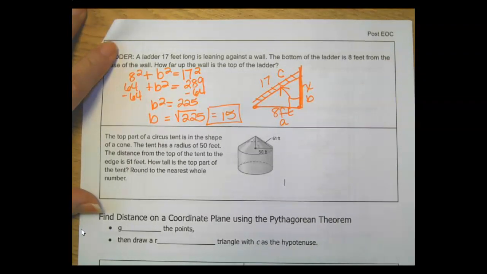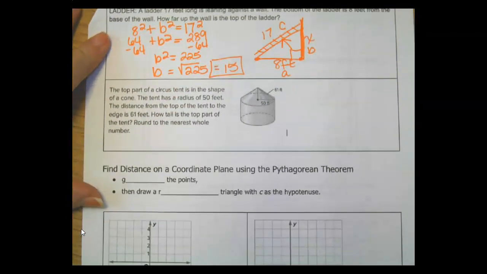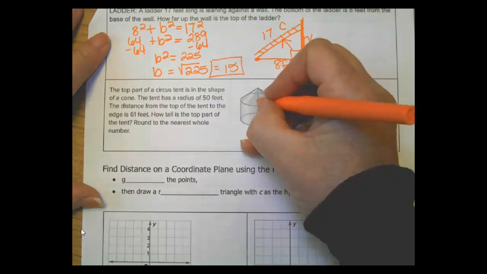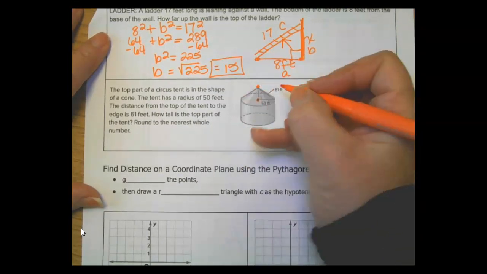All right, let's try another one. This is another weirdo. So here's the top part of a circus tent. It is in the shape of a cone, and the tent has a radius of 50 feet. The distance from the top of the tent to the edge is 61 feet. So it's already labeled. How tall is the top part of the tent? So they're trying to find from here to here. So you're trying to find the sky.